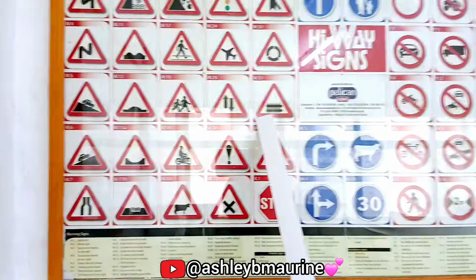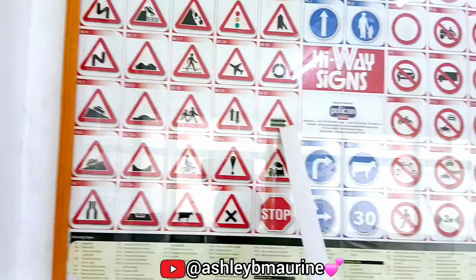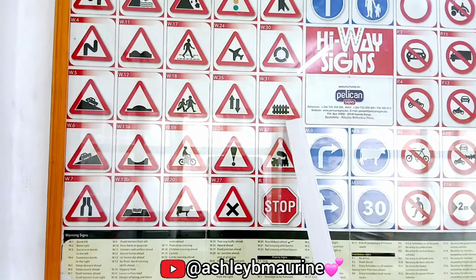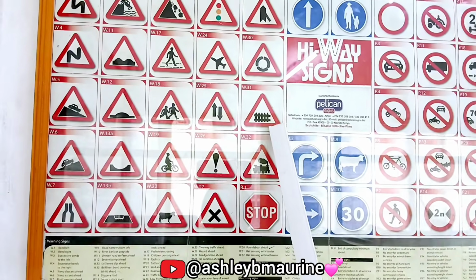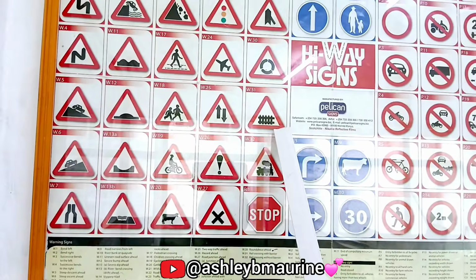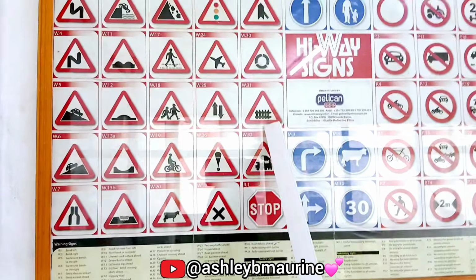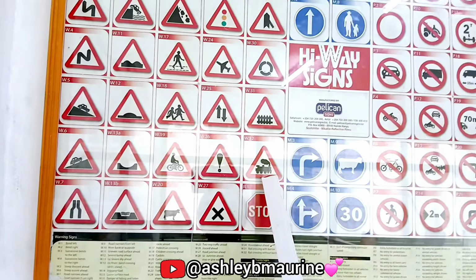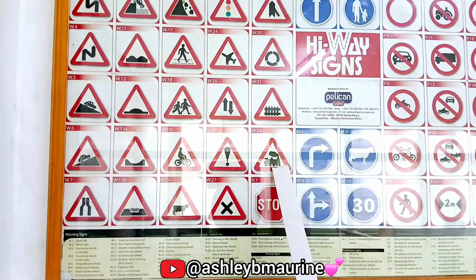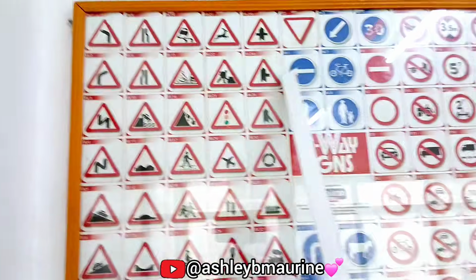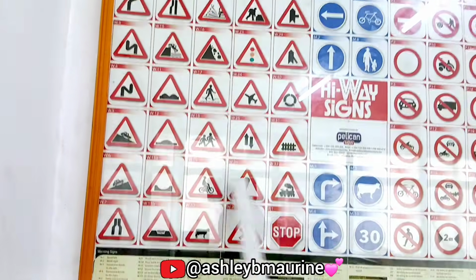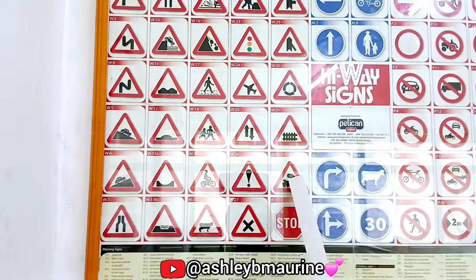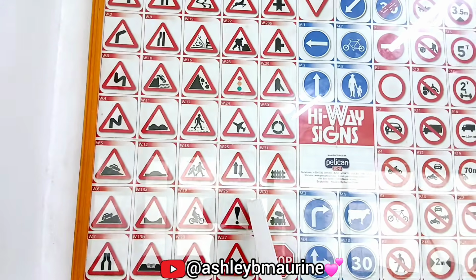We proceed. So this has 2 meanings or definitions. The first one, you can say controlled railway crossing, or you can say rail crossing with barrier ahead. This one is rail crossing without barrier ahead, or you can also say uncontrolled railway crossing. So you're done with warning signs. As you can see, all these warning signs, there are 32. You must use the word ahead to show that it's warning signs.